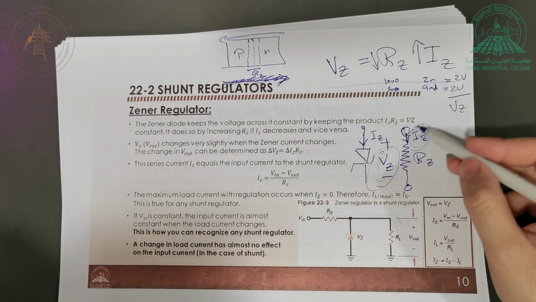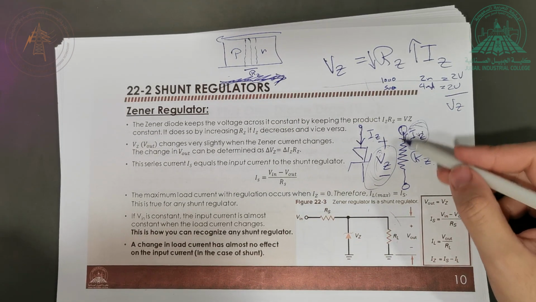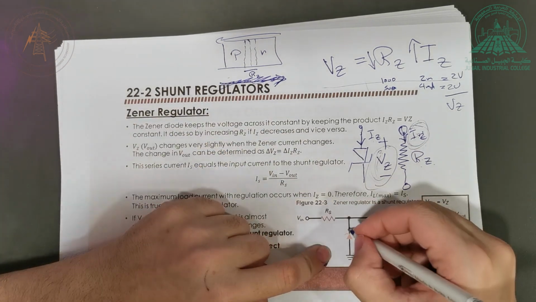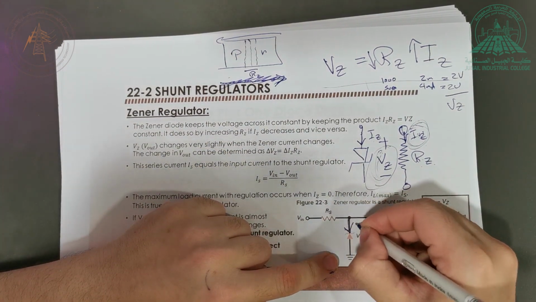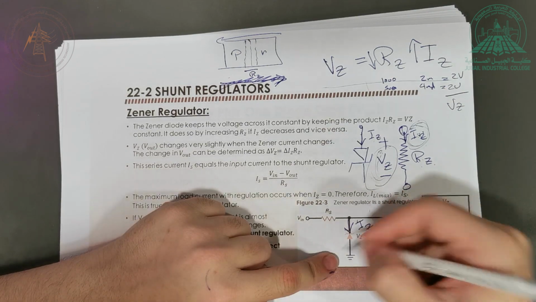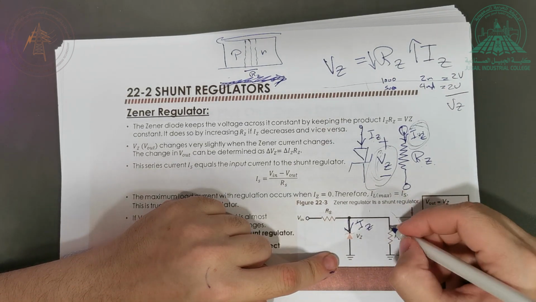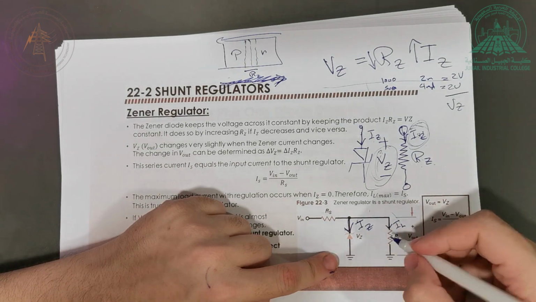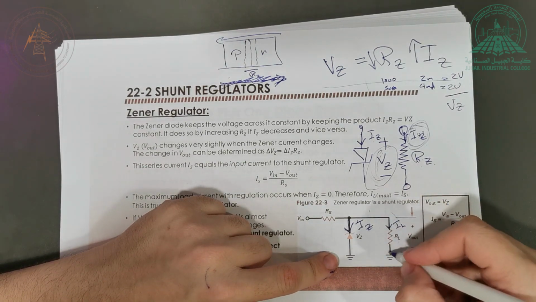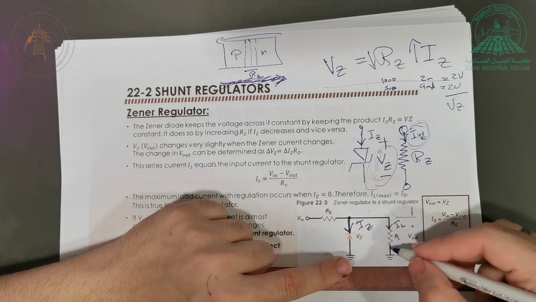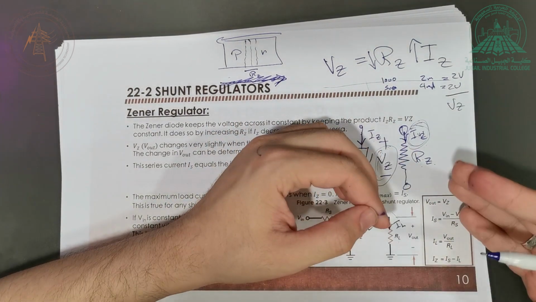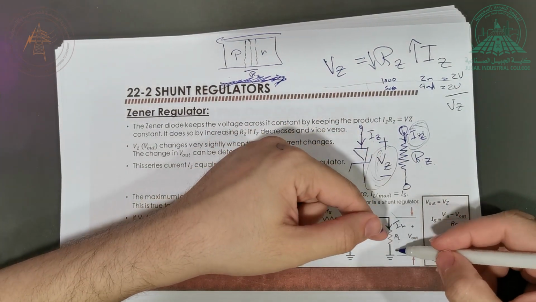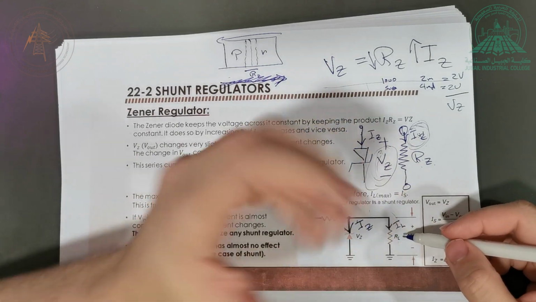Okay, when does IZ go up or go down? IZ is here. This is IZ. When does IZ go up and down? It goes up and down depending on the value of IL, and IL depends on the value of RL. So when you change the value of RL, the voltage here tries to change. For example, you try to decrease this resistance. So the voltage here is going to try to change.